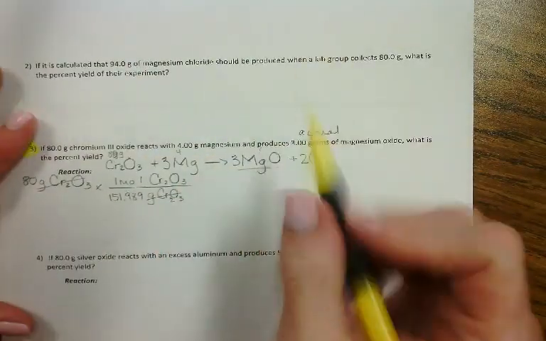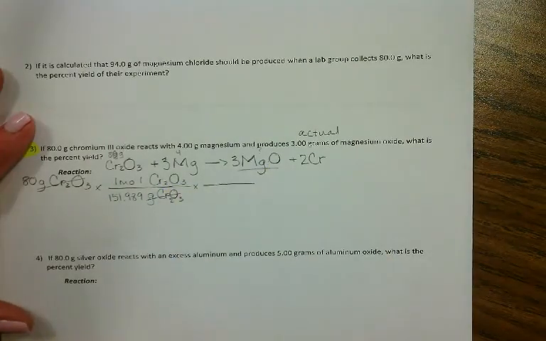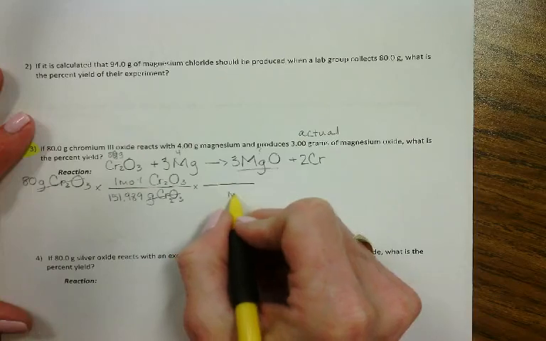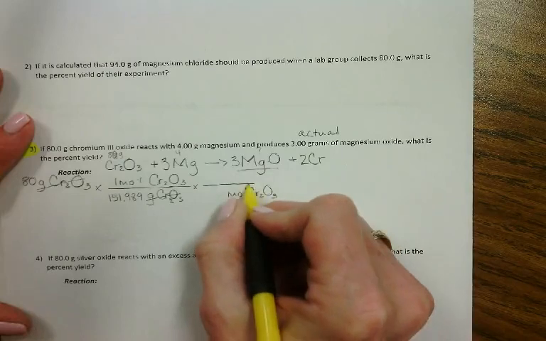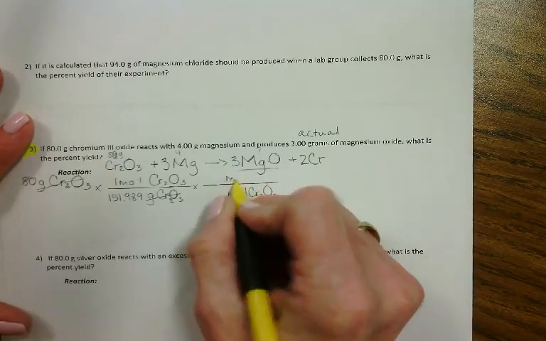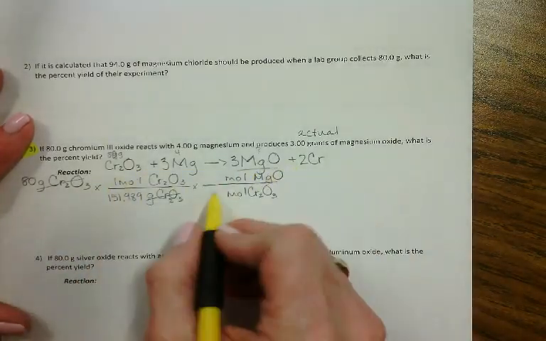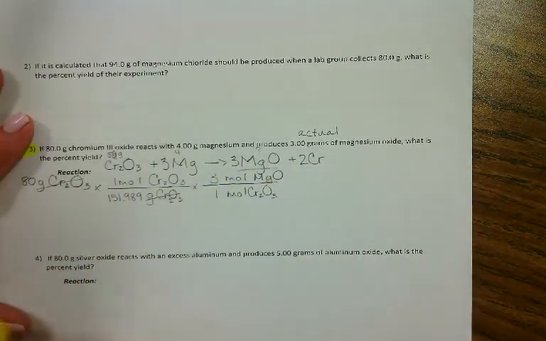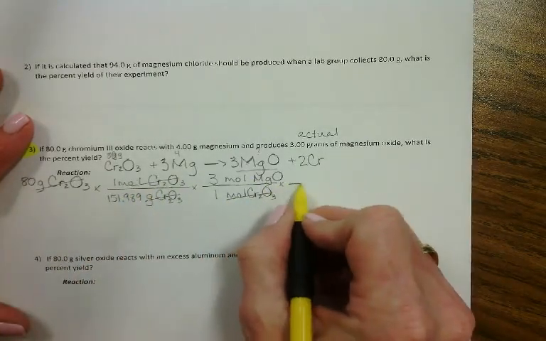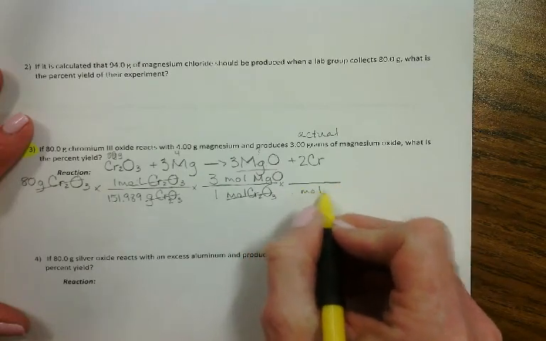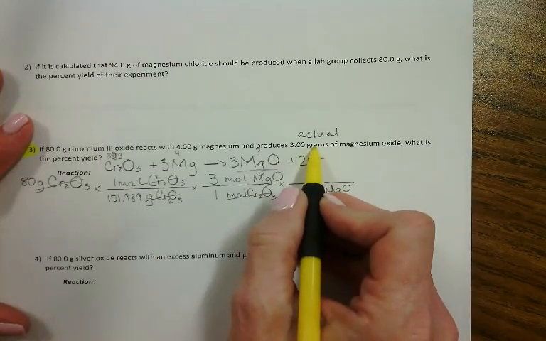And I'm going to use the mole ratio to convert from moles of chromium oxide to moles of magnesium oxide. So I'll disco down moles of chromium 3 oxide. In the numerator, I'm going to put moles of magnesium oxide. I'm going to go to my balanced equation. There's 1 mole of chromium oxide, 3 moles of magnesium oxide. Then I'm going to disco down moles of magnesium oxide, because I need to go to mass. I need to go to grams of magnesium oxide.